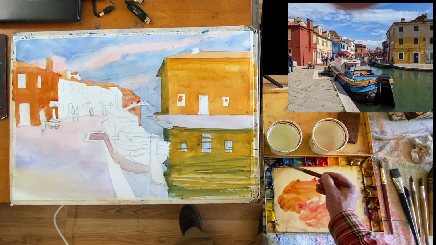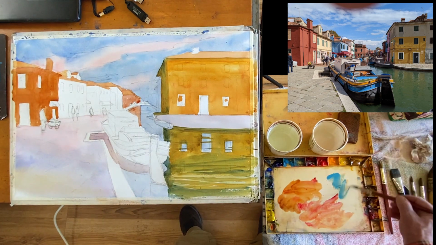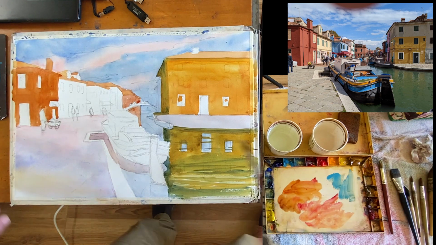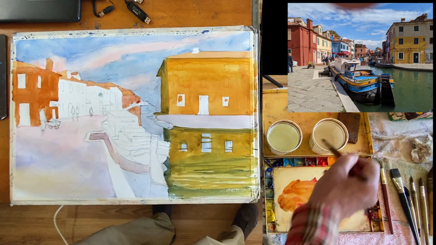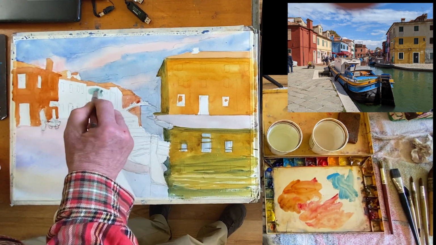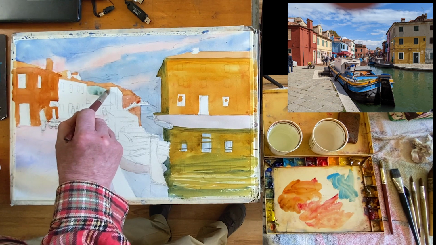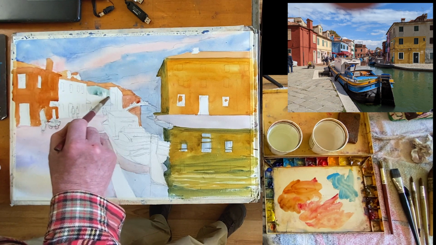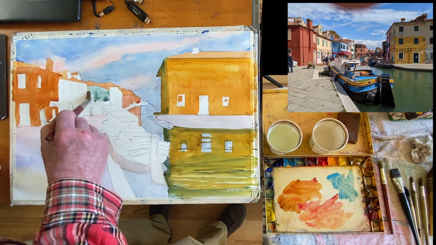Gonna get to the cerulean blue building, and keep this nice and light. Now I'm painting the shadow side and the light side with the light color. I will come back and do the shadow side of this building in a few moments.